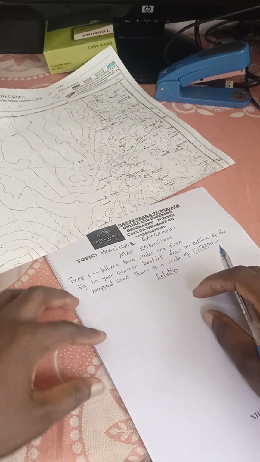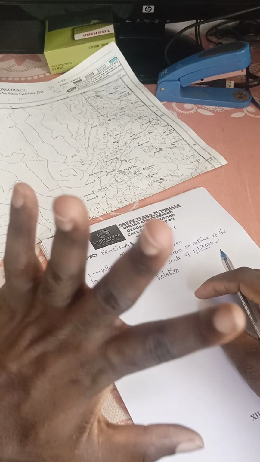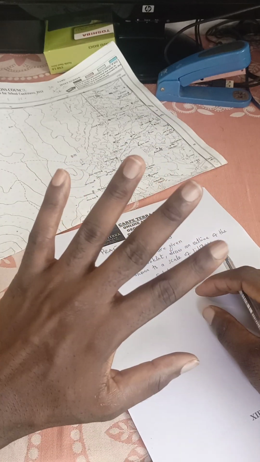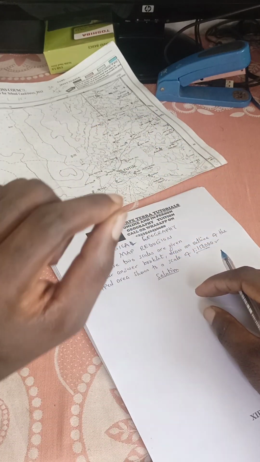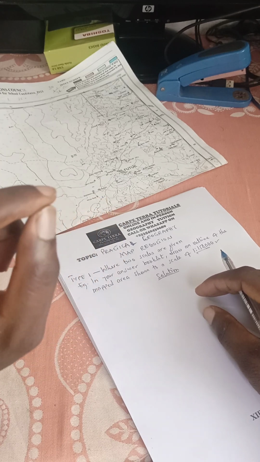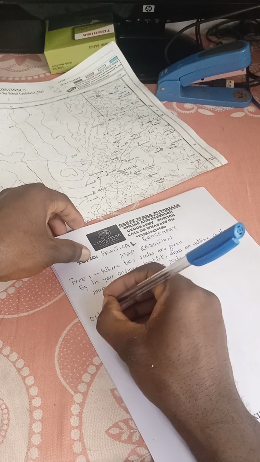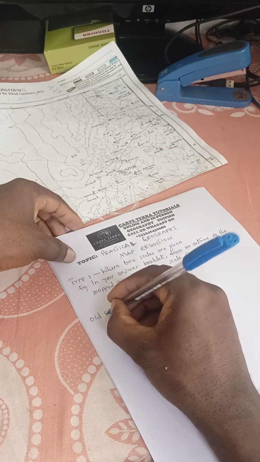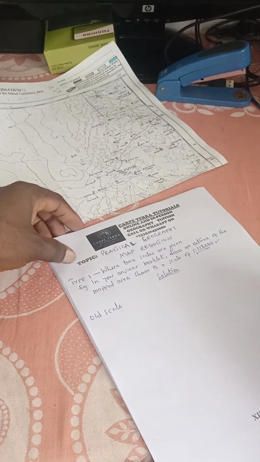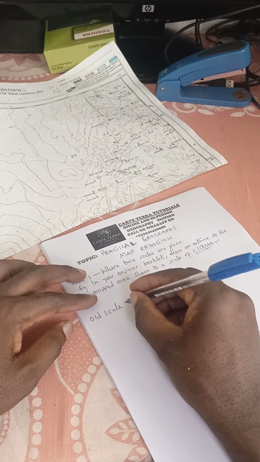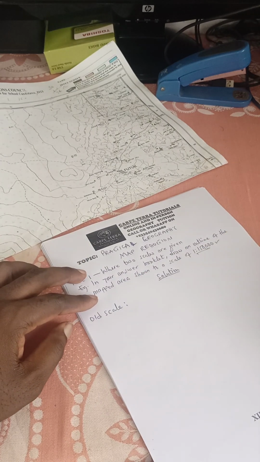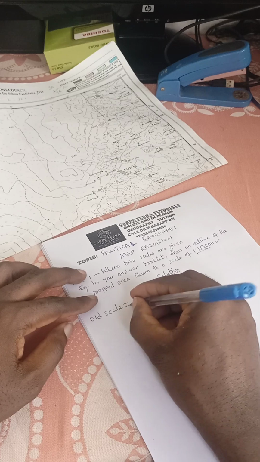Now, to do reduction, there are 5 things that you need. You can't afford to forget. 5 things. The first one is the old scale. Old scale will be given in the question.